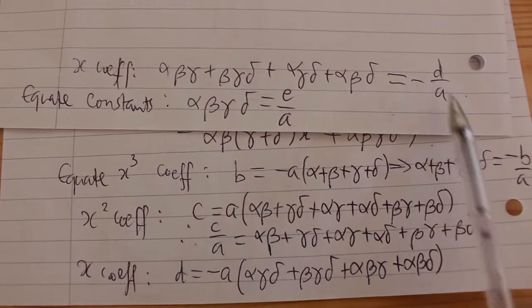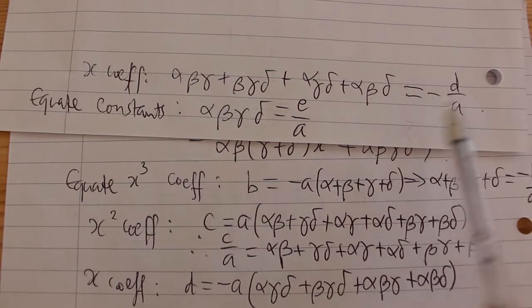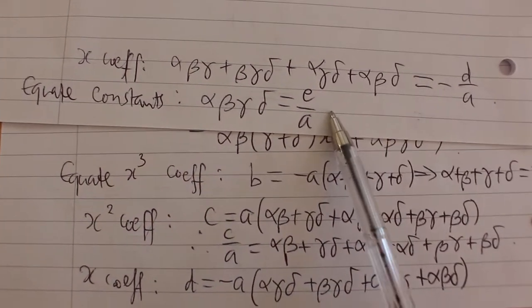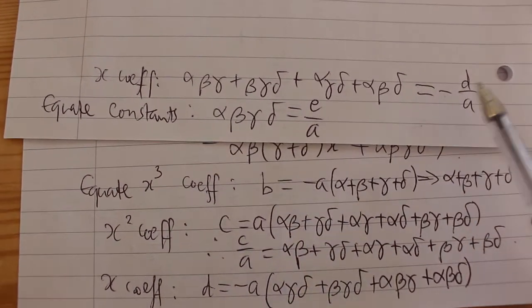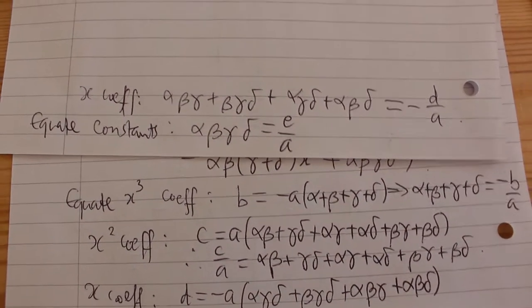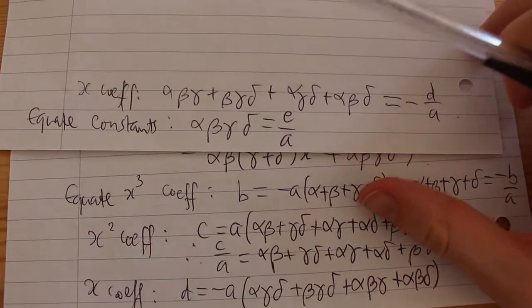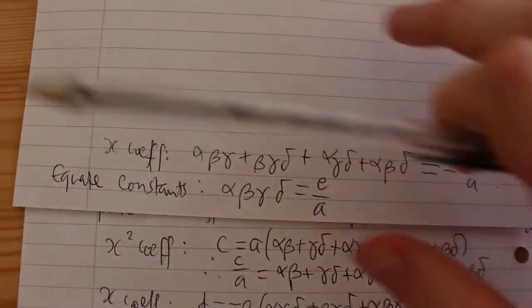The product of triples of roots is minus d over a. The product of 4 roots is e over a. The product of 5 roots is minus f over a. Product of 6 roots, g over a, and so on. And you just keep going until you run out of coefficients.